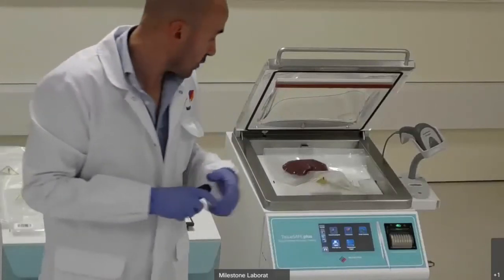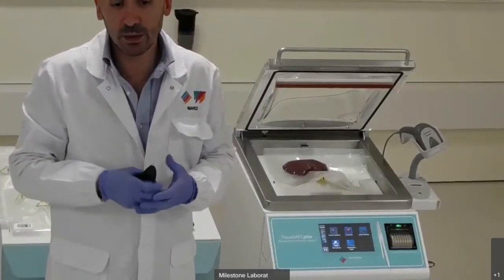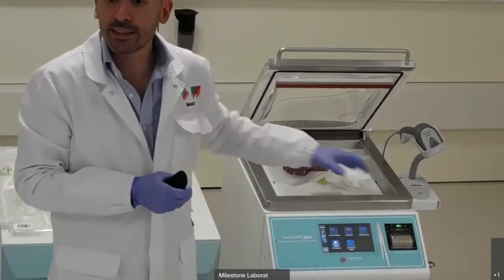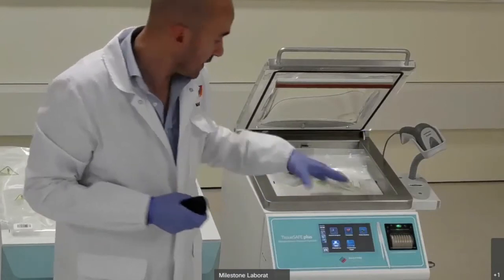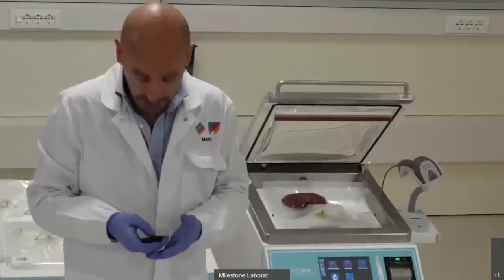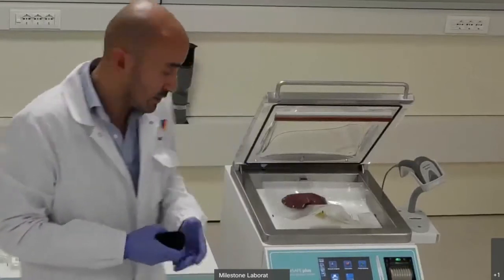But before doing that, I want to recall the fact that Marco also mentioned in this presentation that in cold conditions, this specimen can maintain optimal morphology up to 72 hours.